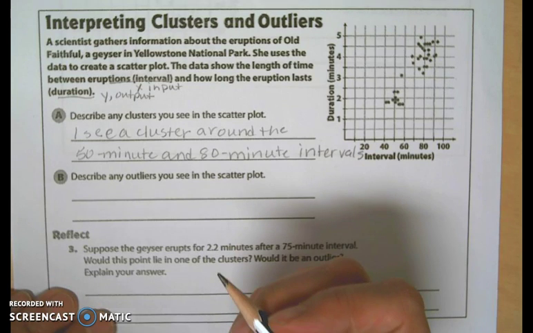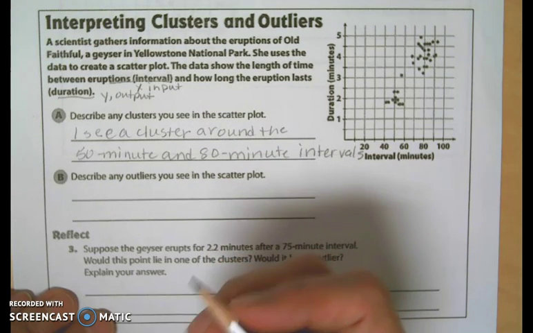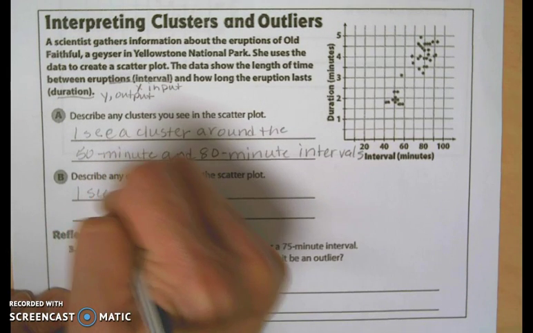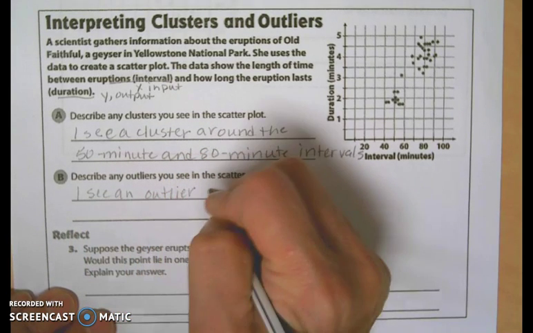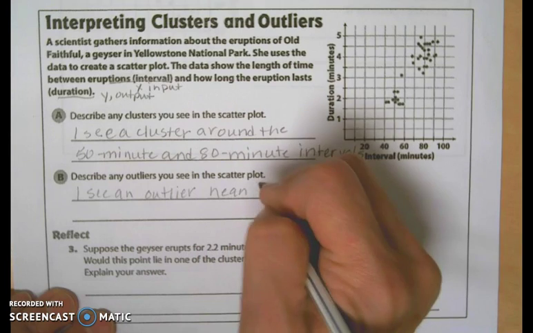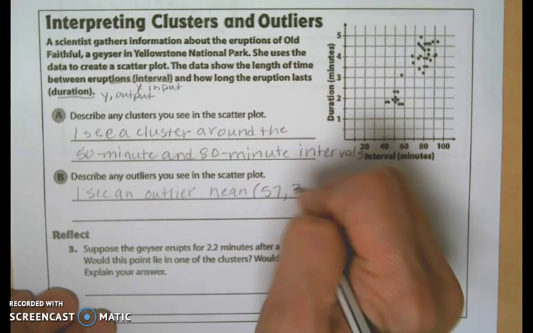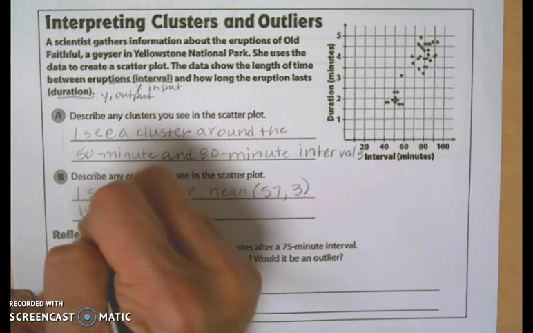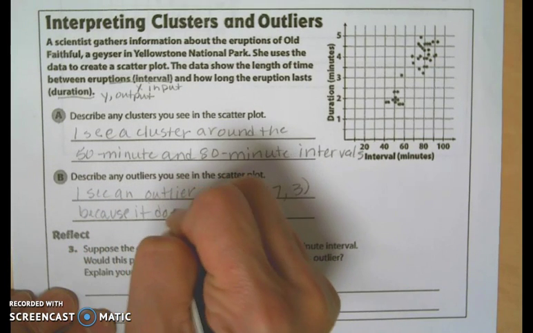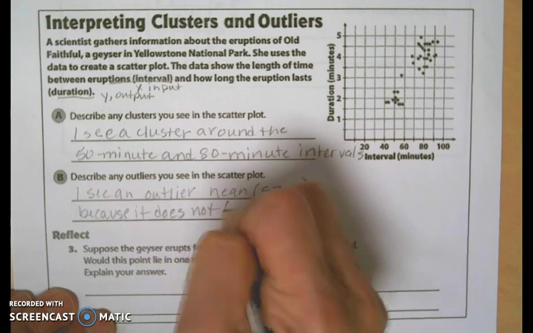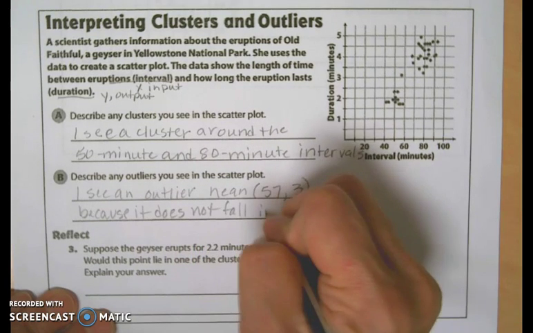Describe any outliers you see in the scatter plot. I see an outlier near 57.3 because it does not fall into either cluster.